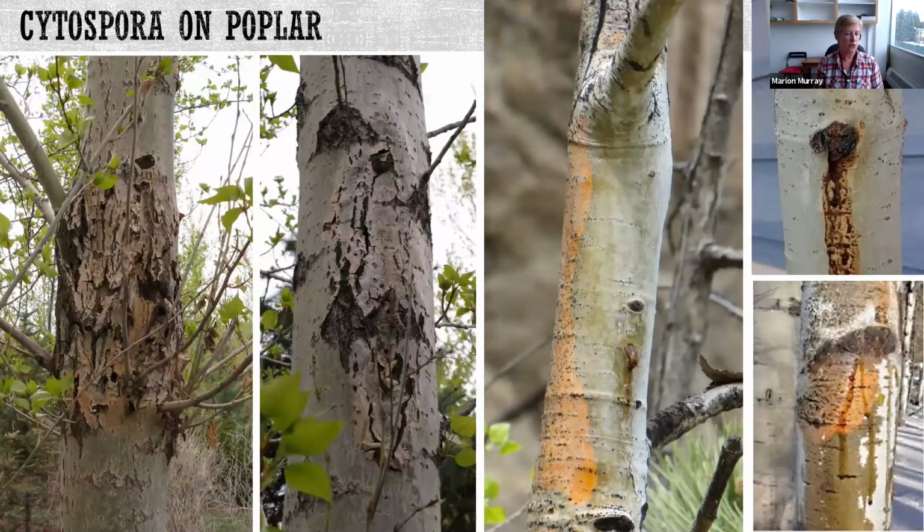Cytospora will cause this sunken bark area, flaking bark, and discoloration. The three pictures on the right are on aspen. So, associated with some oozing as well.